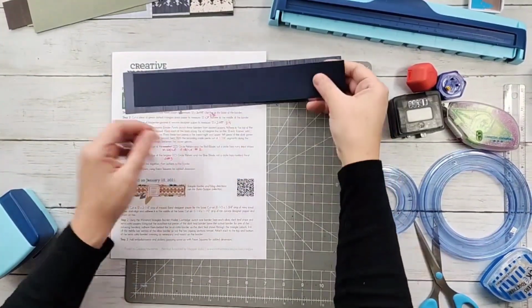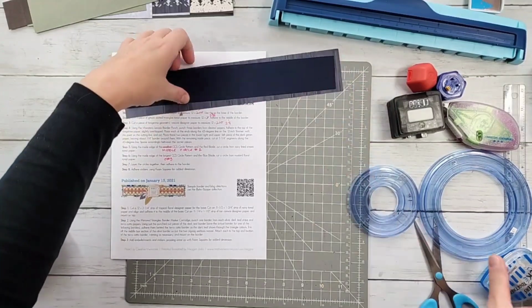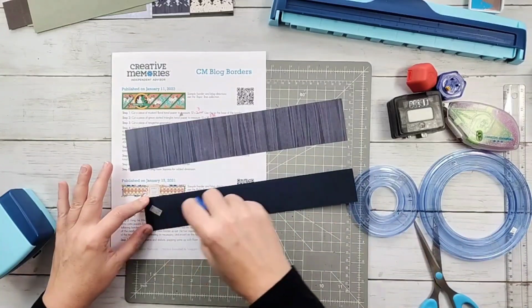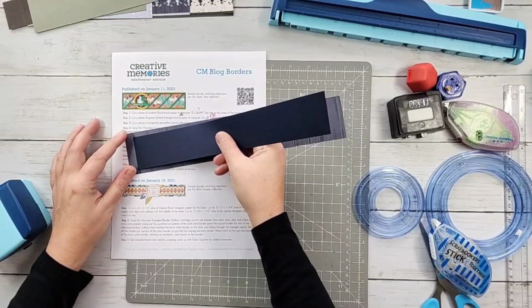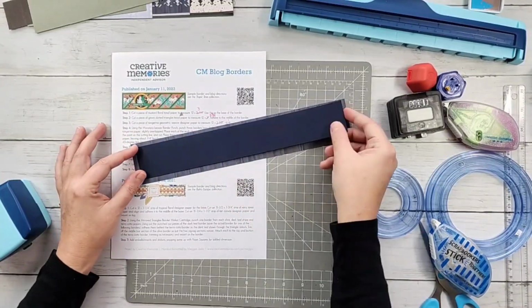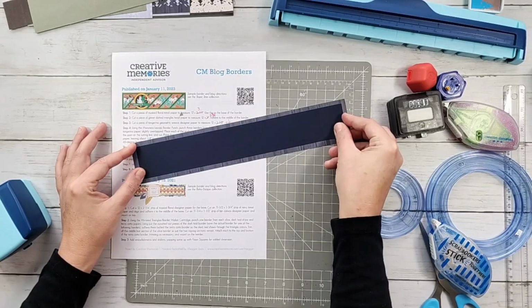So this will get put on here. I'll wait to put it on until I have more of my pieces. Well, I guess I could probably do it. We'll go ahead and adhere this. It just gets put in the middle. So you want that even spacing all the way around it.